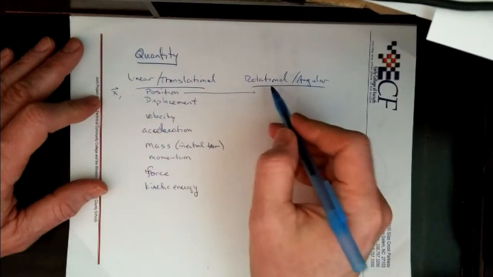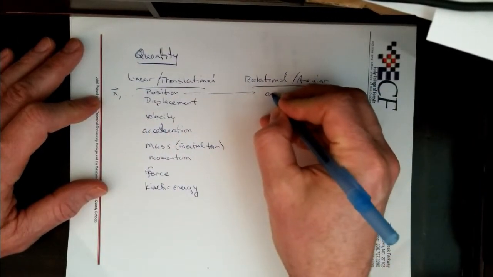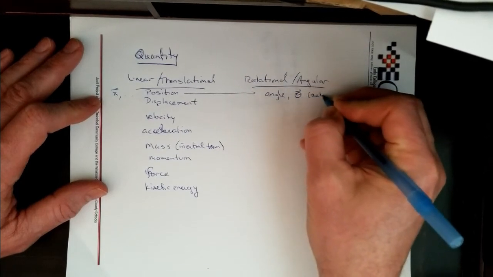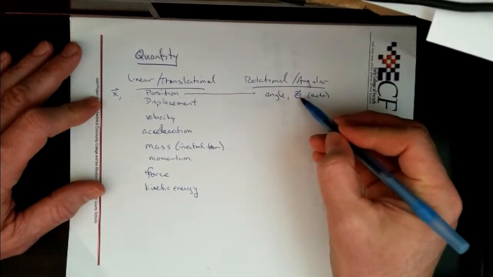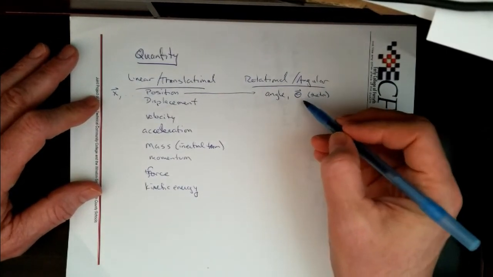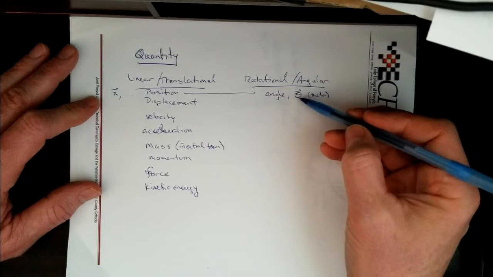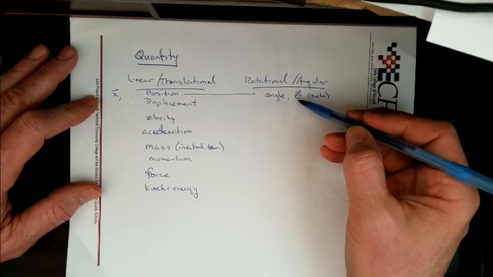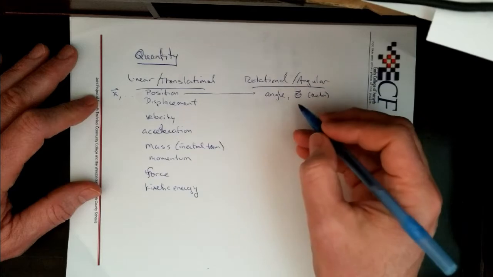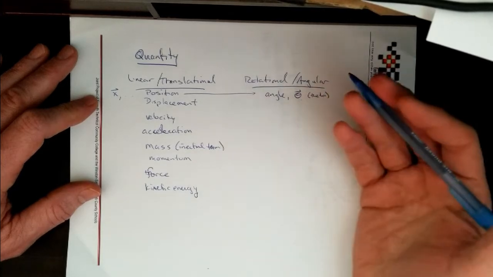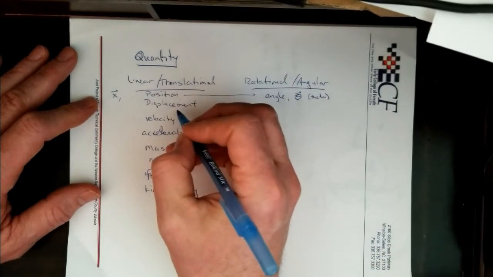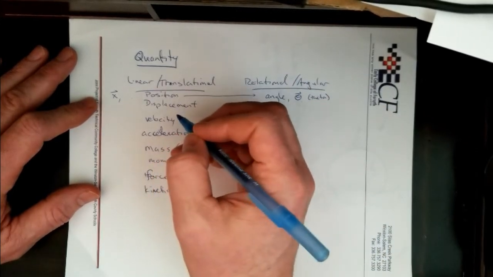And then the rotational equivalent is called angle. And the symbol used is a theta. So that is the traditional symbol, and you can use almost any Greek letter. Symbols to avoid: don't use pi. I've only seen pi used as a variable to represent an angle once, and it was really confusing, so don't use pi. But almost any other Greek letter works. Theta is traditional. Phi is probably the second one, and then alpha, beta, gamma. But don't use alpha, because we'll use that in a second.